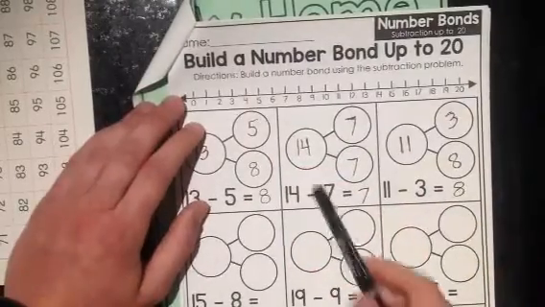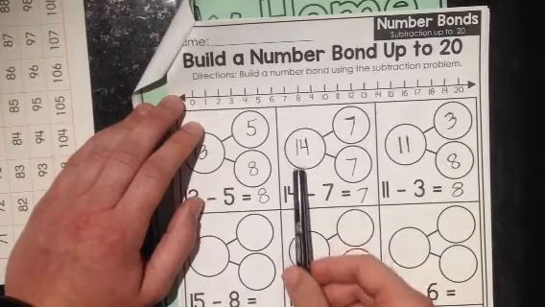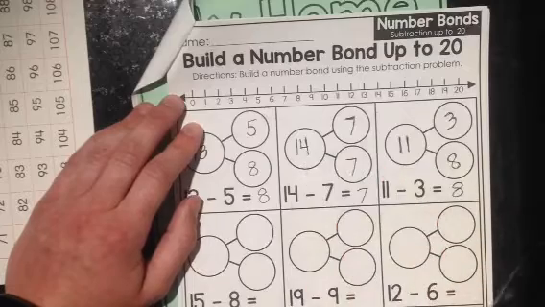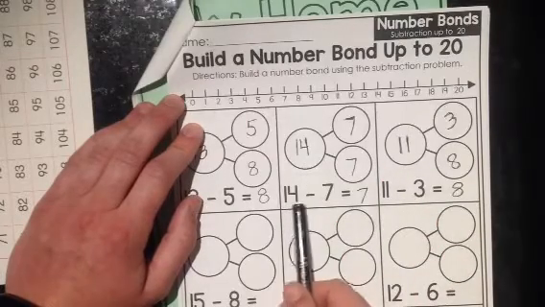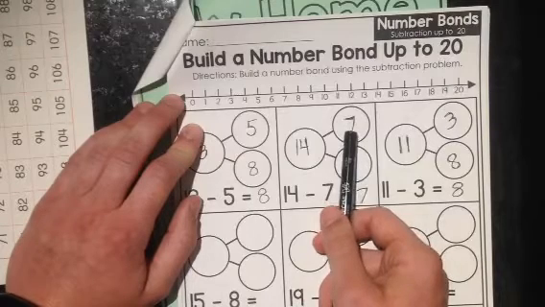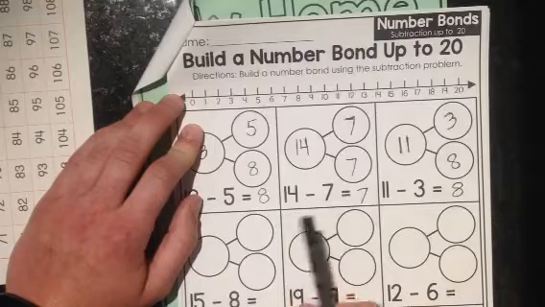Okay, so moving on to 14. We know that 14 is our biggest number, and we want to take away from our biggest number. So 14 goes in our biggest number bond, and it says 14 minus 7. So I wrote 7 in another bond, and that tells me I need to do 14 minus 7, and I need to figure that out.